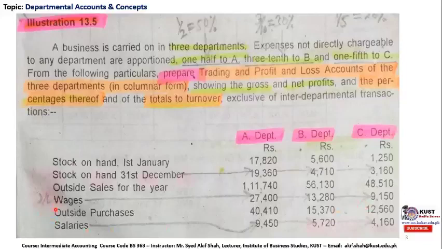Outside purchases is the data related to the purchases of Departments A, B, and C. This data does not consist of any product or inventory purchased from another department.